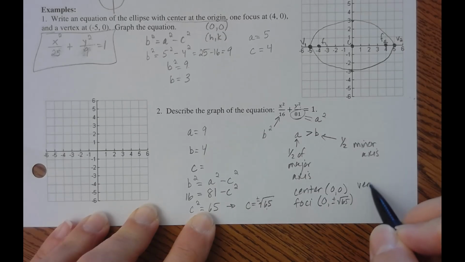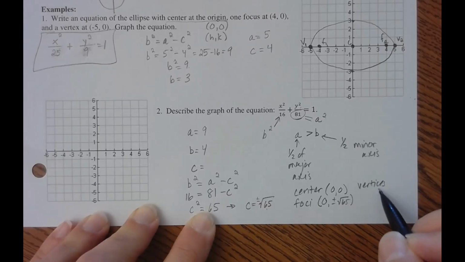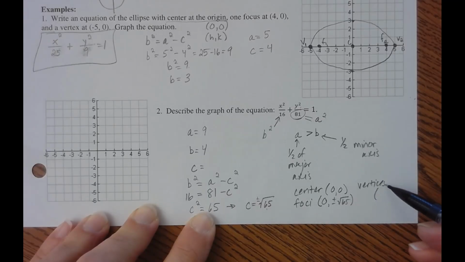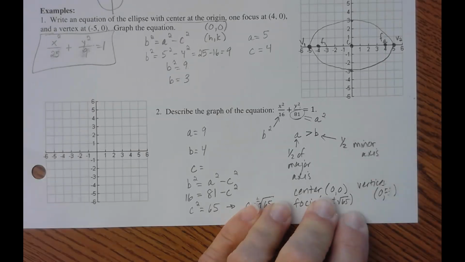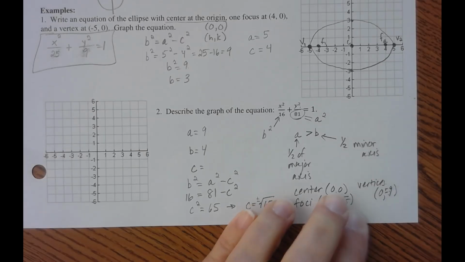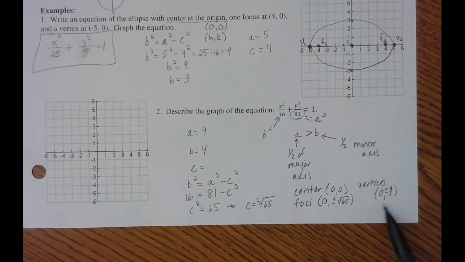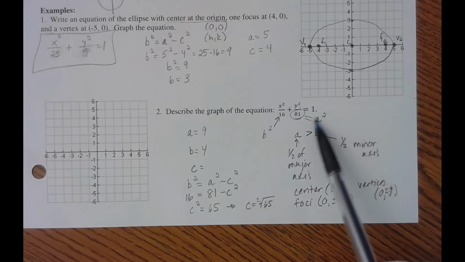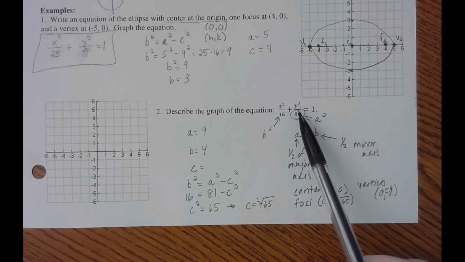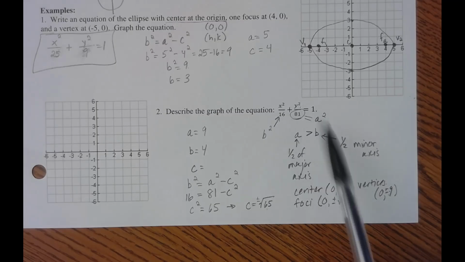And the vertices, they're out at the A value, plus or minus 9, not 3. Now, how did I know it was 0, 9 instead of 9, 0? Well, that's because the A value is with the y, which means this graph is oriented vertically.